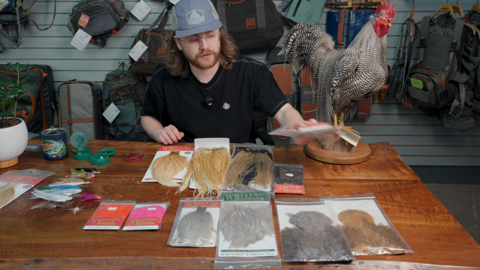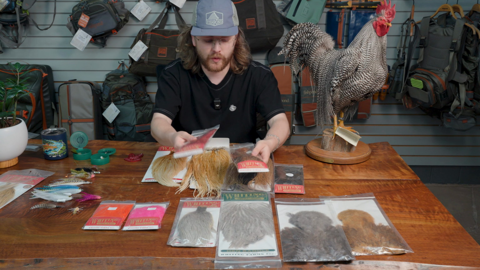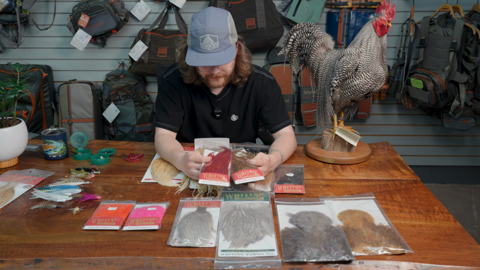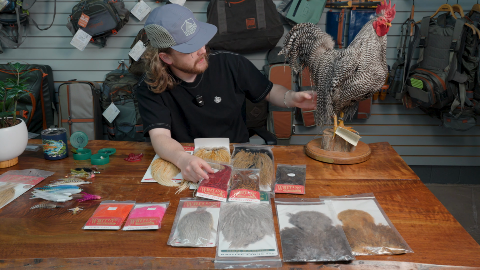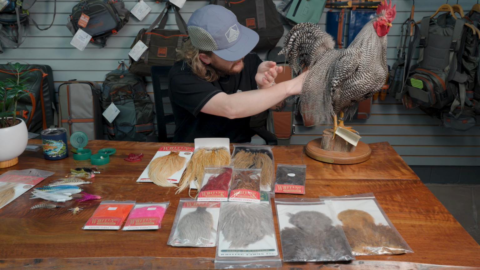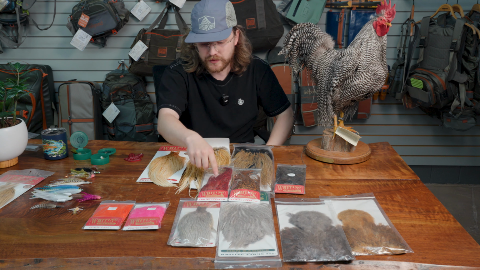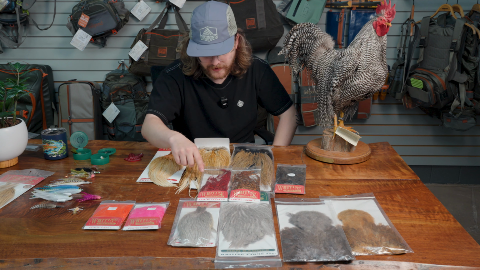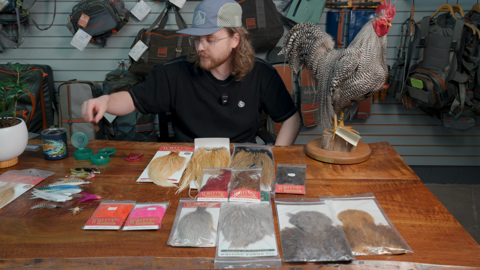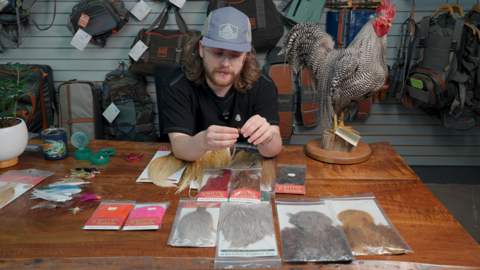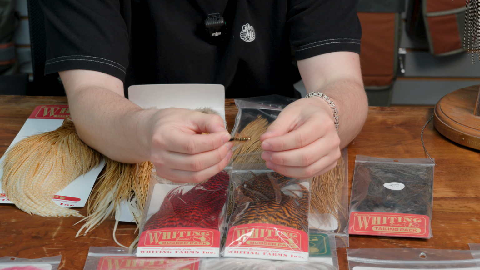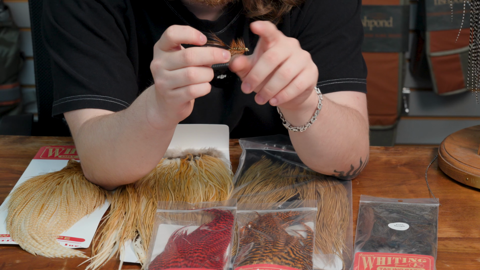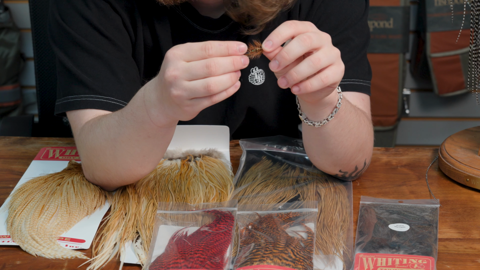Next we'll jump over into these bugger packs from Whiting. I believe these are from a rooster. They definitely are, and that comes from the back, the under part of this cape, where it gets too big to use for dry flies. This is what we use for woolly buggers. It's kind of the same idea where it's not a webby hackle at all. You can see there's all these spaces between the fibers. They are not sticking together. That's what you want on a bugger.